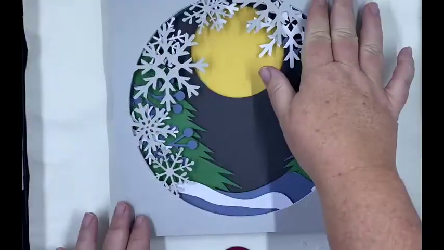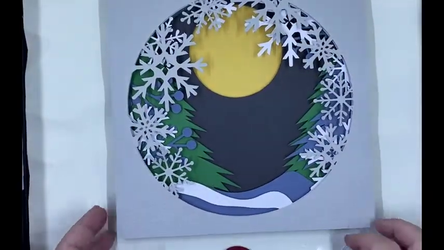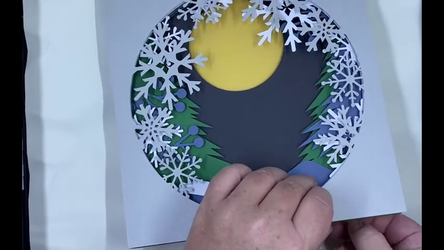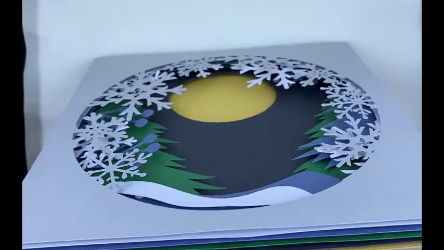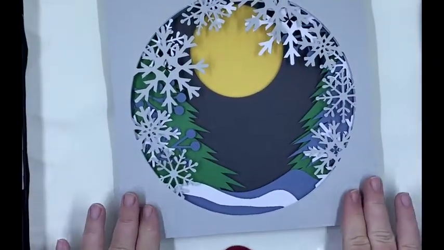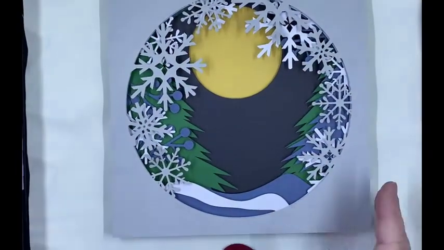There we go. Okay, so as you can see, we're getting some really pretty layers there and that nice 3D effect. You can see down inside there now, and all of our pop dots. We've got one more layer. It's the last one, the kind of cover of everything.